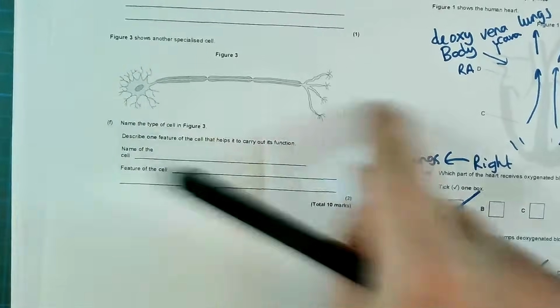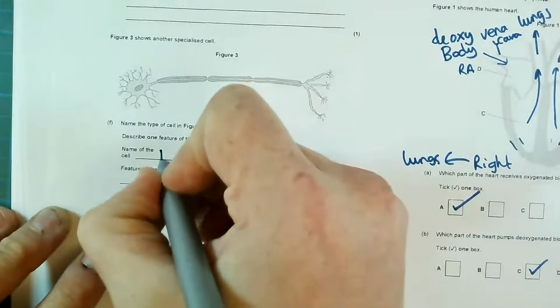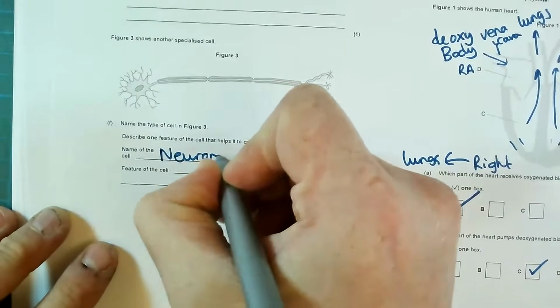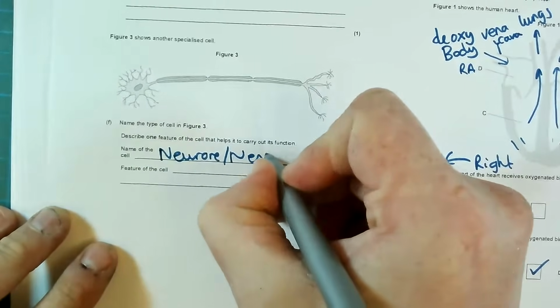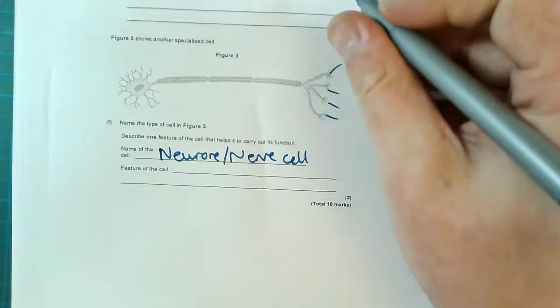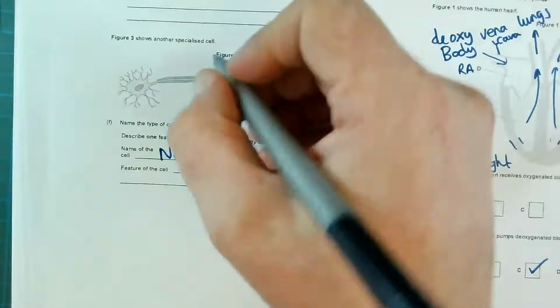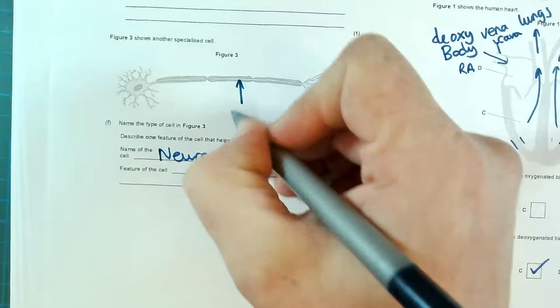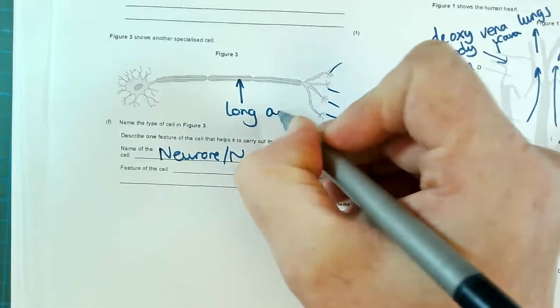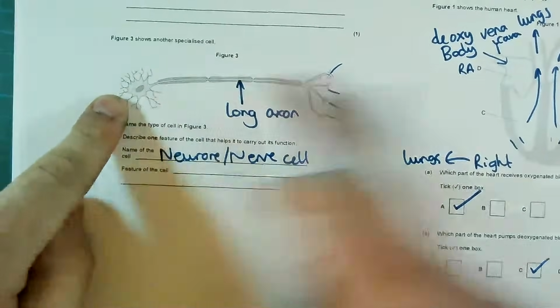Here's another one. I've got a nerve cell. So the type of cell is a neuron or nerve cell. Now, what makes this really good? You've got lots of places for connections. So you've got dendrites and stuff to make connections. You have this really long part, called an axon, and that means that basically I can send a signal from one side to the other.